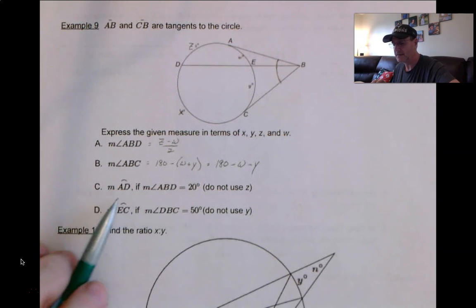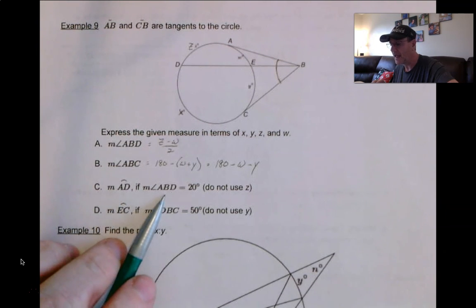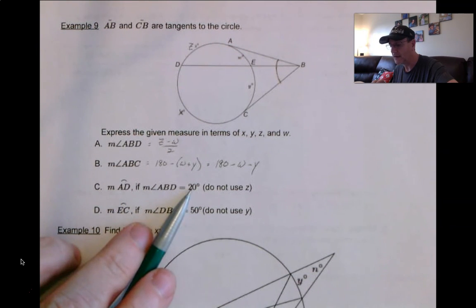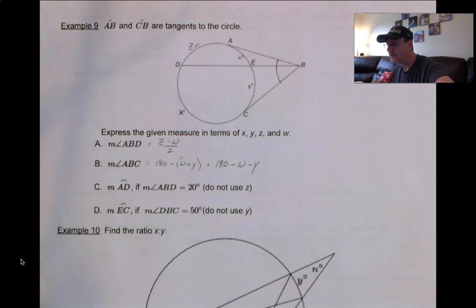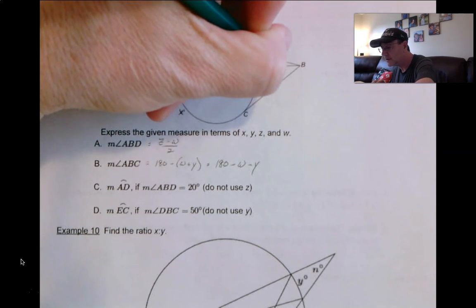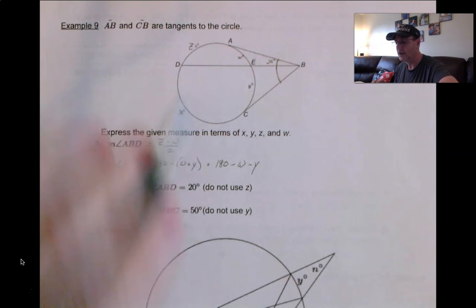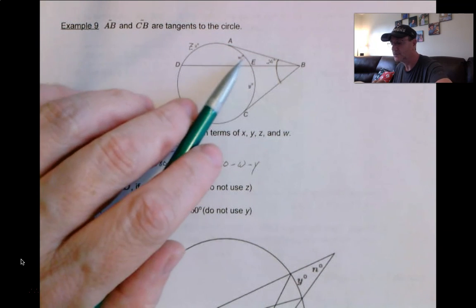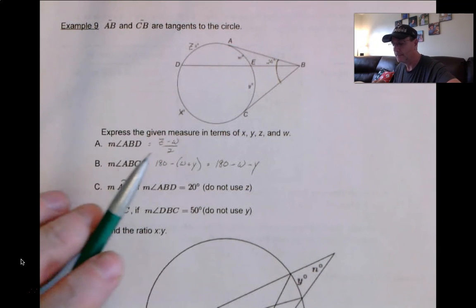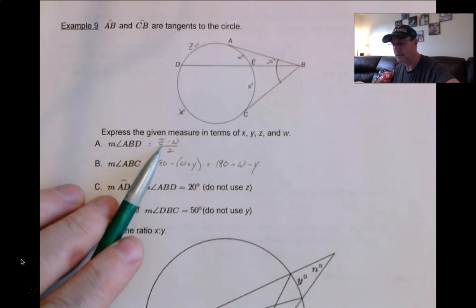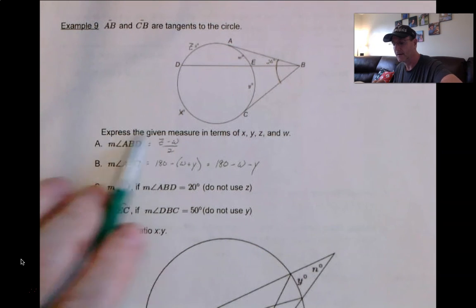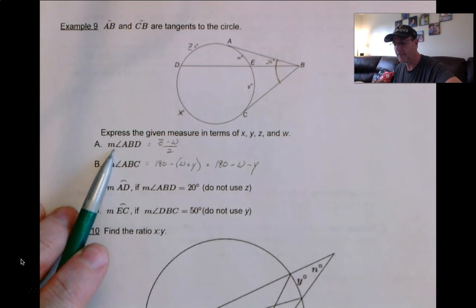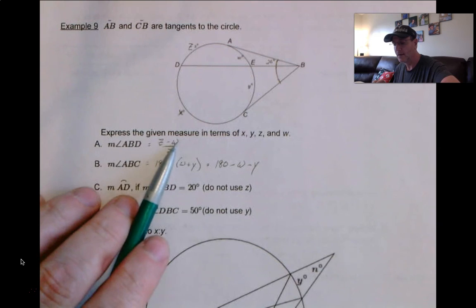Part C, the measure of arc AD if angle ABD is 20 degrees. So if this angle here is 20 degrees, we're not going to use the Z. We want to find the measure of arc AD in terms of W's and Z. It's this formula here. We know this is 20, this is what we're looking for.